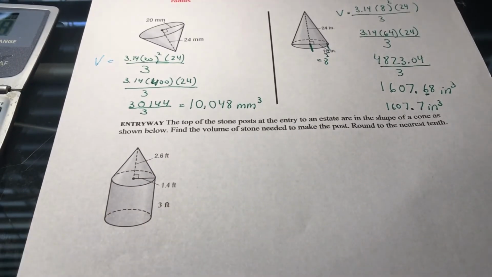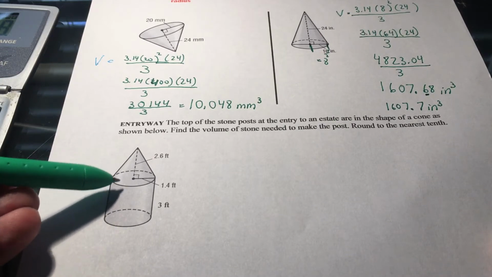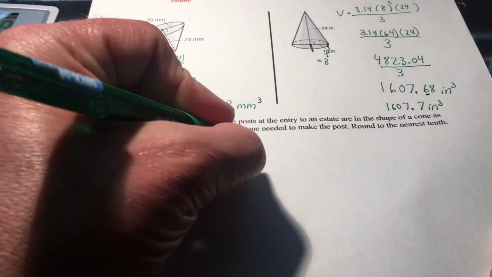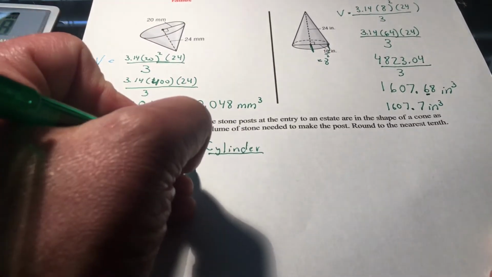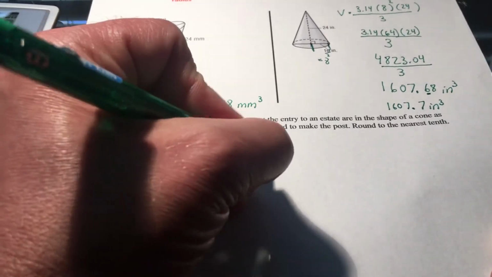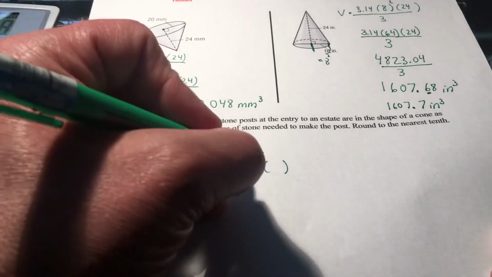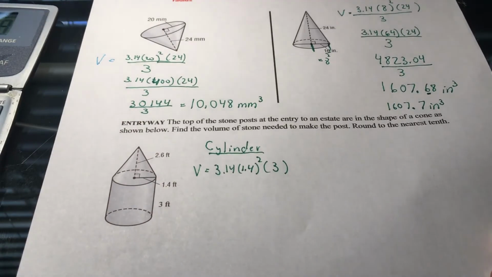Now the last thing you're going to see in some of the work is a composite figure. If I look, this is two shapes, a cone and a cylinder. So I need to find the volume of both separately. So the volume is 3.14. The radius squared is 1.4, and the height here is 3.